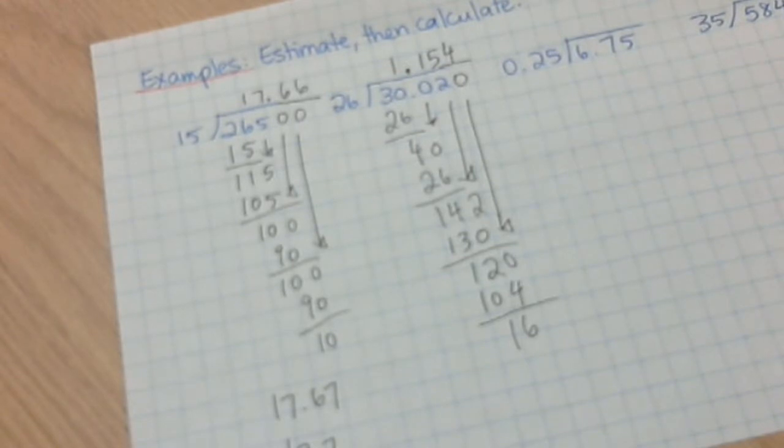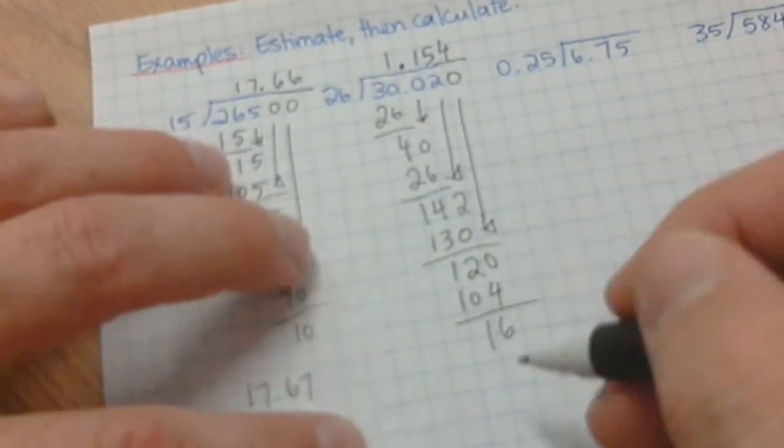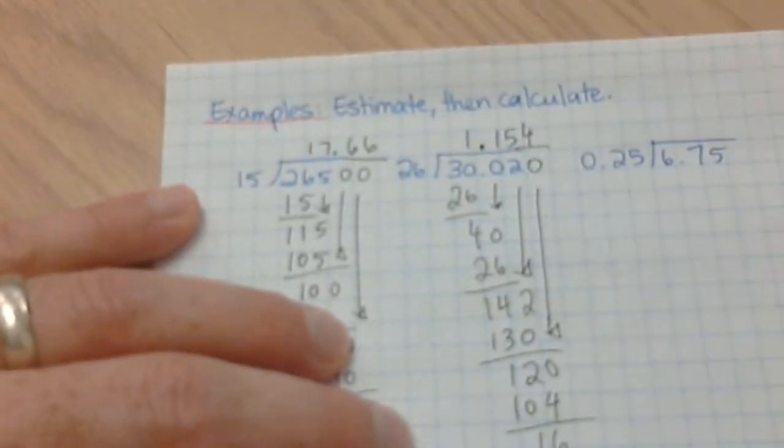Let's just double check what the answer is going to be. So we'll just stop it at 1.154 because it does go on again for quite a while. If we round it to 2 decimal places, to the nearest 100th, it becomes 1.15 because obviously the 4 is less than 5.